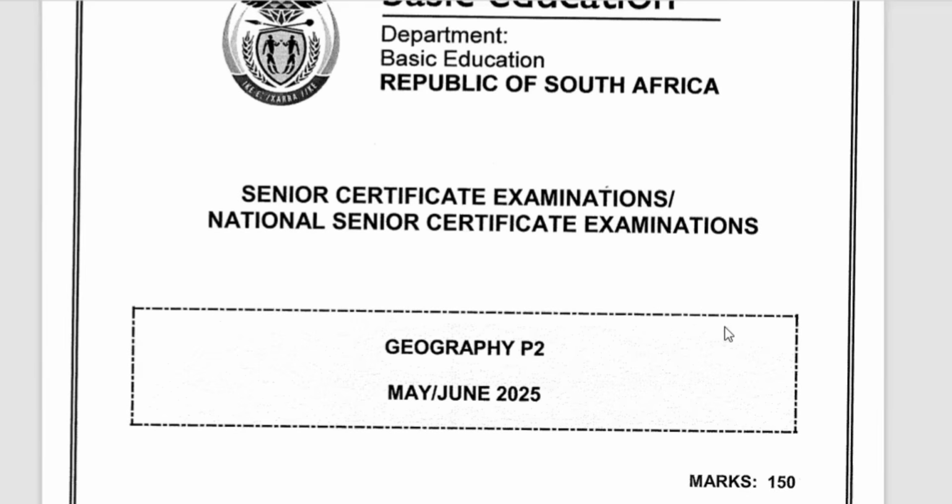It comprises 3 questions. Question number 1, which is settlement geography, and question number 2, economic geography of South Africa. Then question number 3 is geographical skills and techniques, which is our map work out of 30.